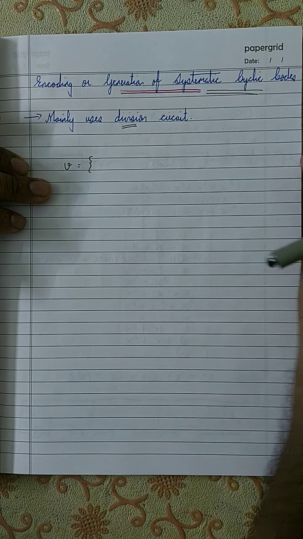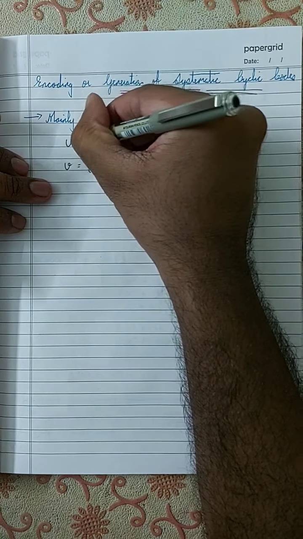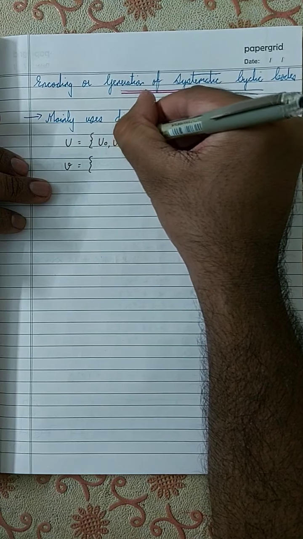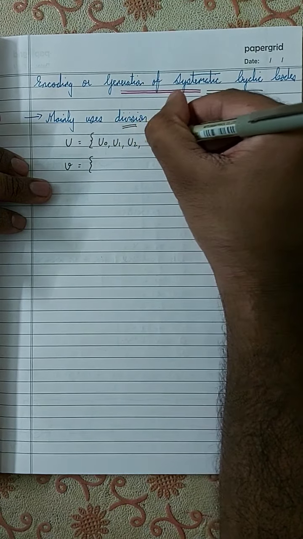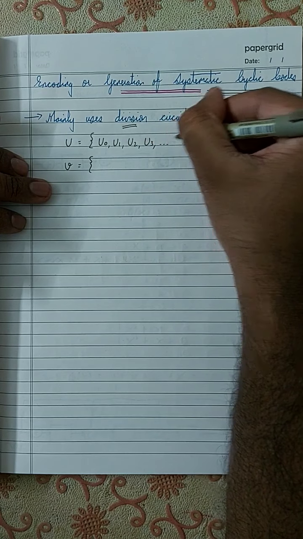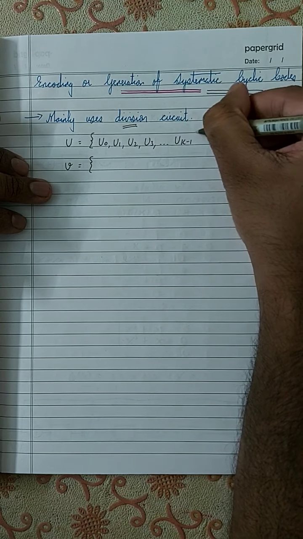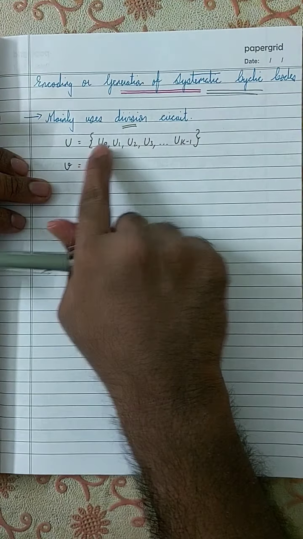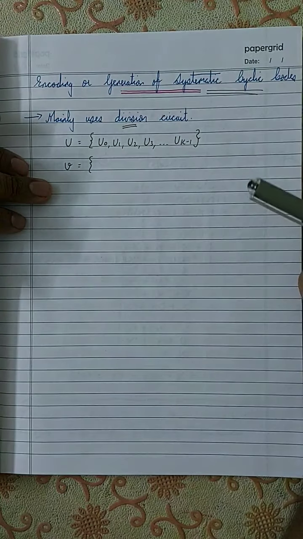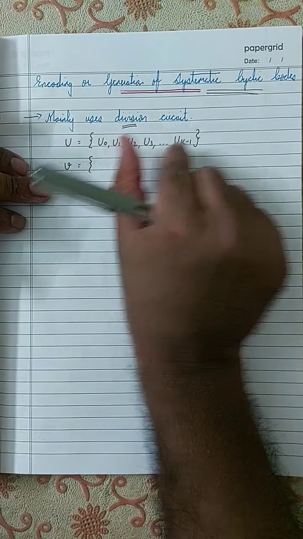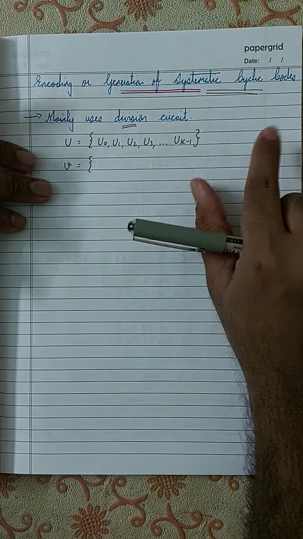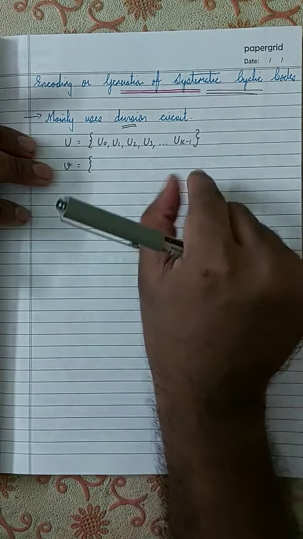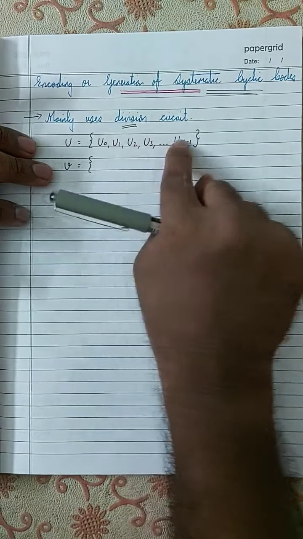For example, if this is your input message, u0, u1, u2, u3 up to uk minus 1, because this message is of k bits. Now you are going to encode this into a systematic cyclic code. So your output code word should contain partly the parity bits and partly the actual message itself.